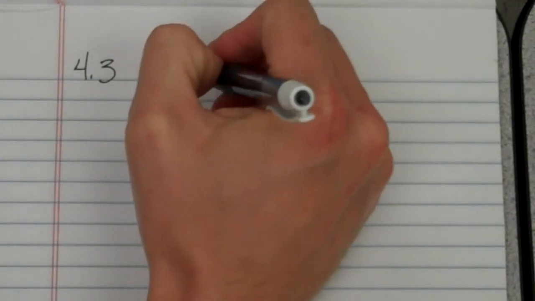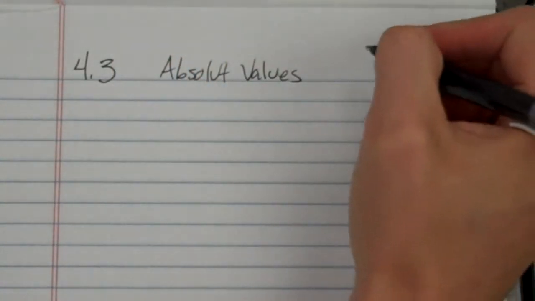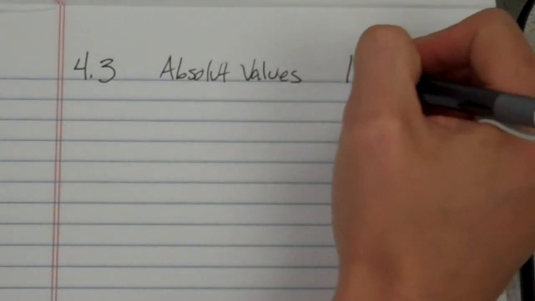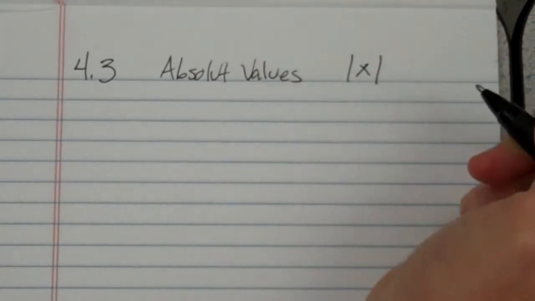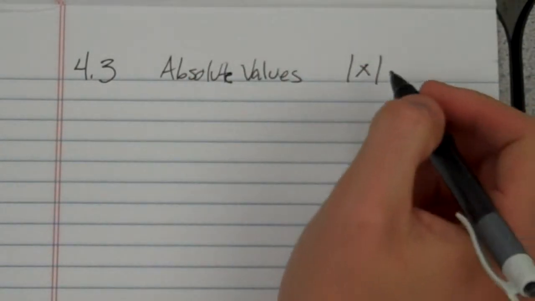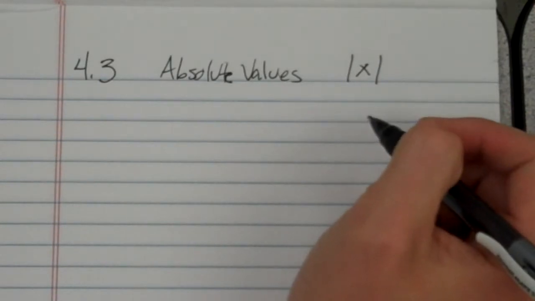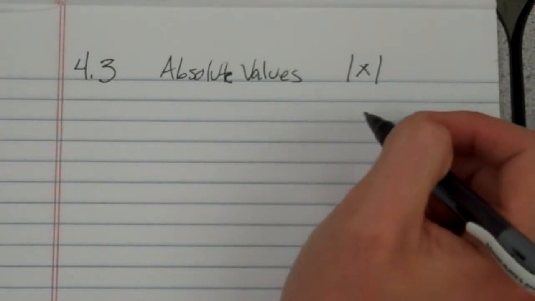All right, now we are looking at section 4.3, so we're kind of jumping around a little bit, but 4.3 is dealing with absolute values. Absolute values, which are the symbols like this, these two bars that we've seen before. Now, funny, we talked about absolute values before. Specifically, we talked about absolute values being more like distance.